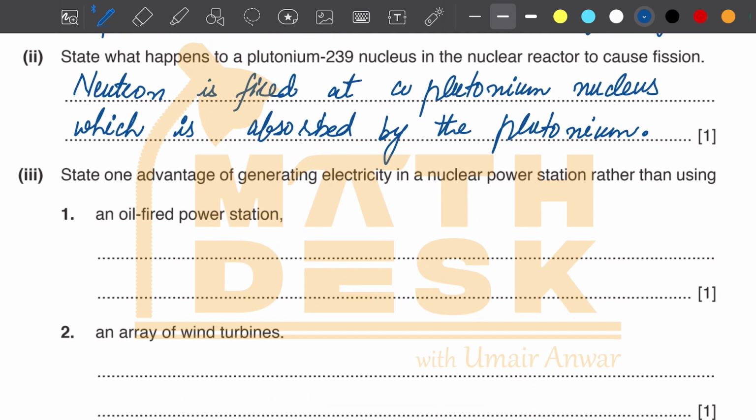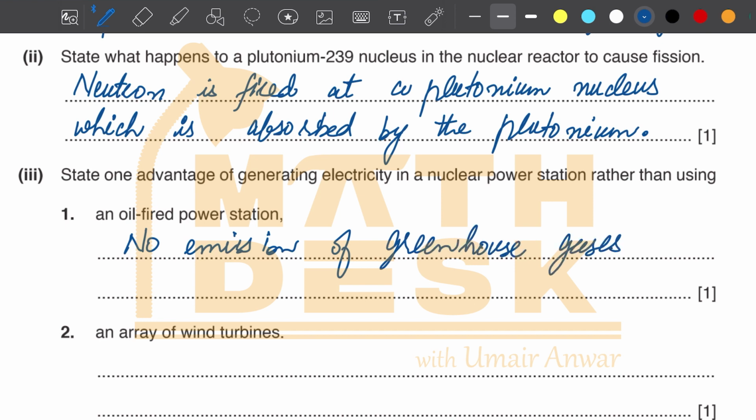State one advantage of generating electricity in a nuclear power station rather than using an oil-fired power station. In the case of a nuclear reactor, we don't have emission of greenhouse gases, which is an advantage. Greenhouse gases like CO2 or carbon monoxide.